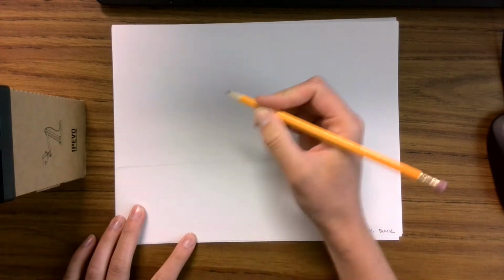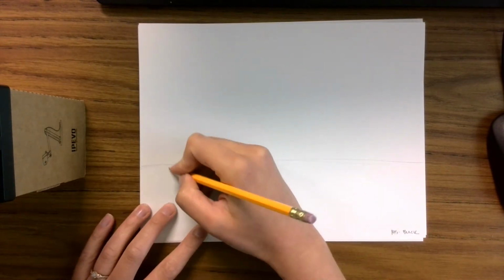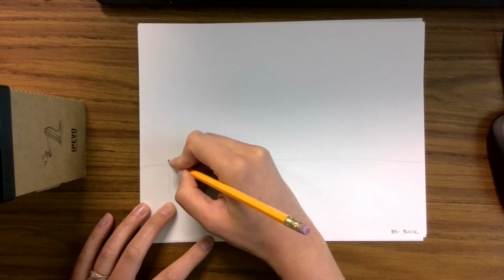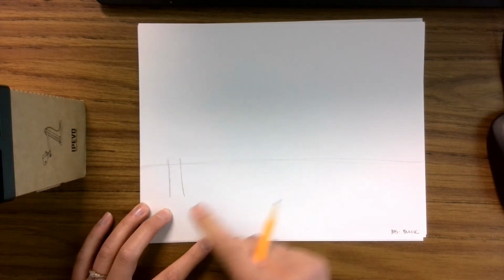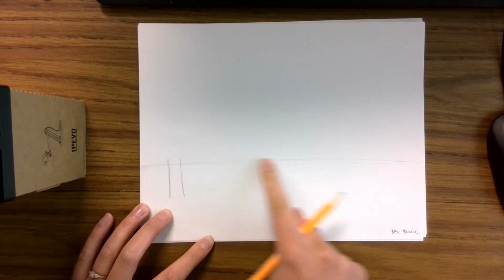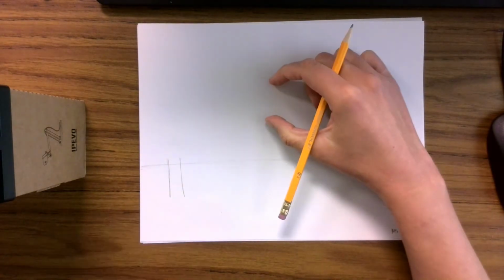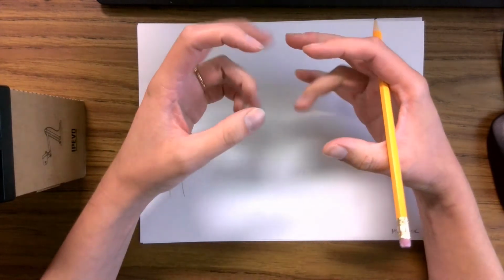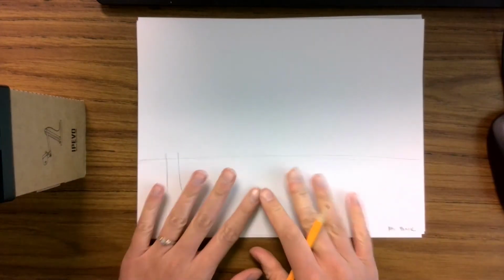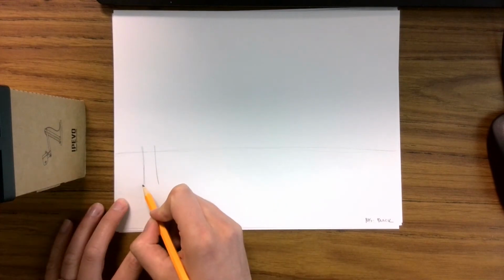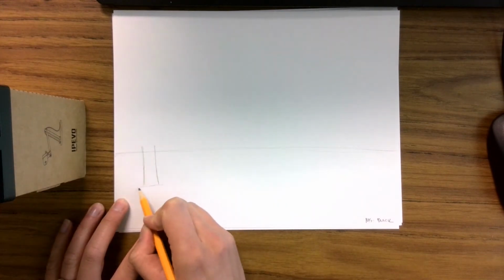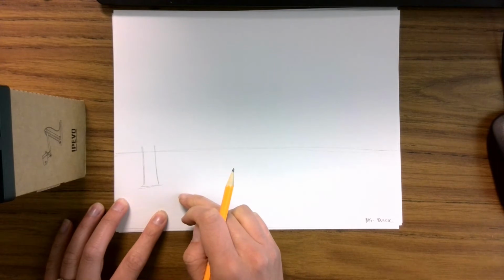So what I'm going to do first to draw a tree, and I hope you're watching if you don't know how to draw a tree, is first of all, I'm going to draw a trunk. And the tree trunk needs to live below the horizon line, because if it lives above the horizon line, that means it's growing somewhere in the middle of the air. So it needs to be on the bottom side of the horizon line. And so here's my tree trunk. Its bottom is right here underneath the horizon line.